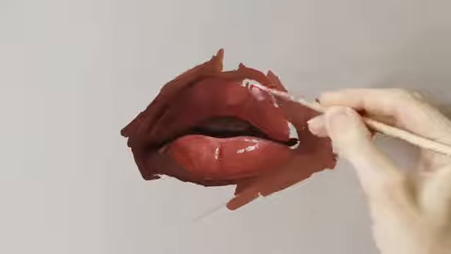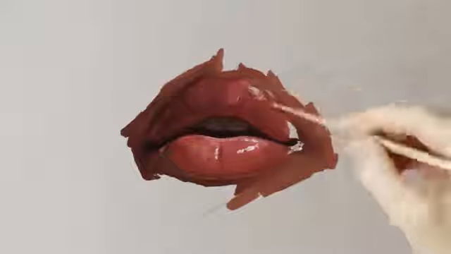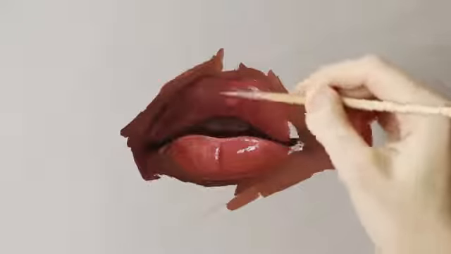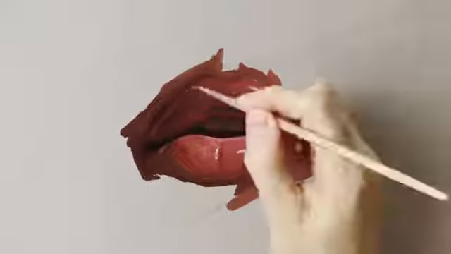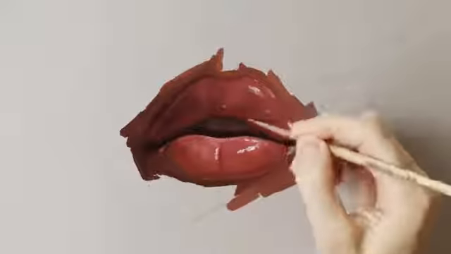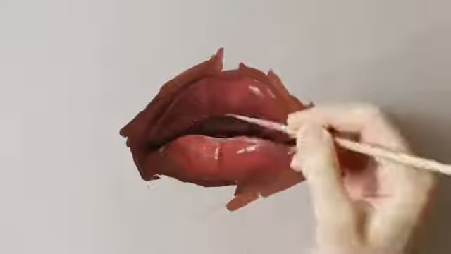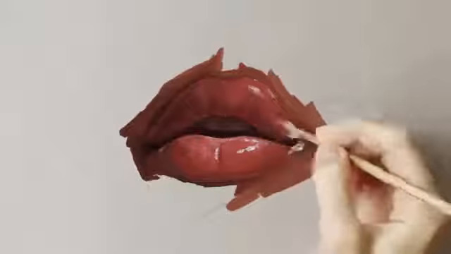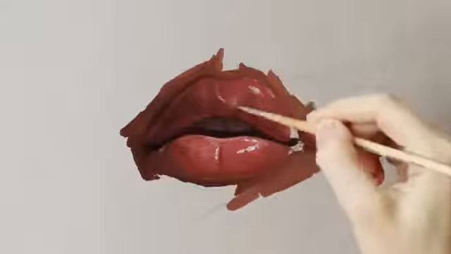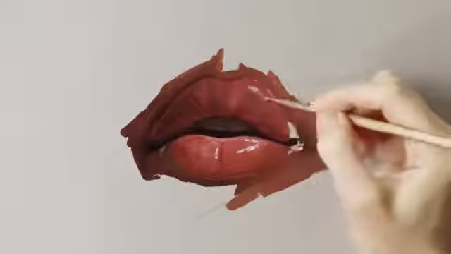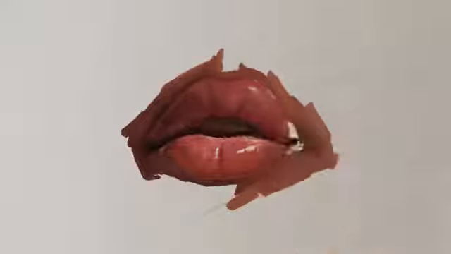In my view, there are only a couple of things you need to know or consider when painting lips. At first, you need to understand the form and structure of the lips, and secondly, how the light bounces and reflects from the surface. As in this example, light is coming from the top right, therefore the lower lip would be more lit than the upper one.